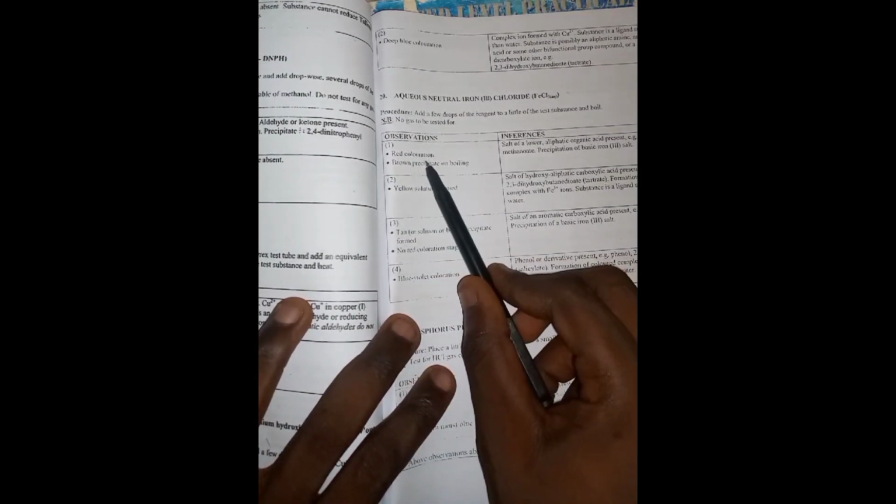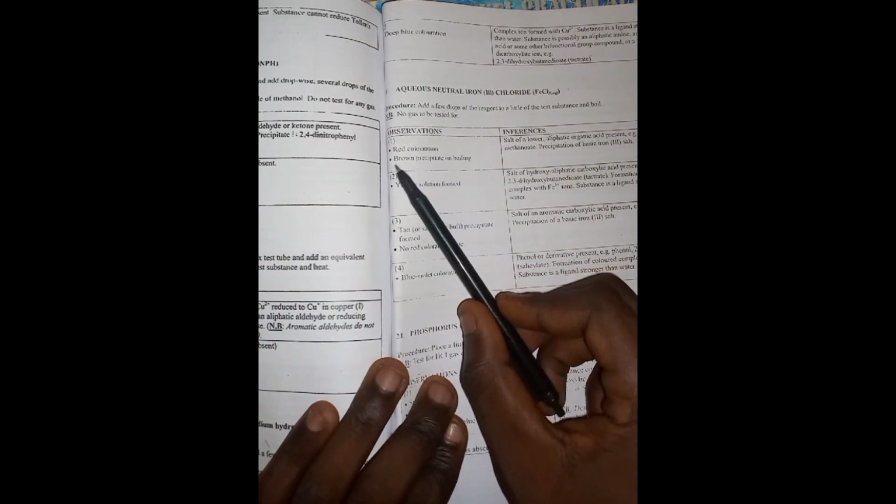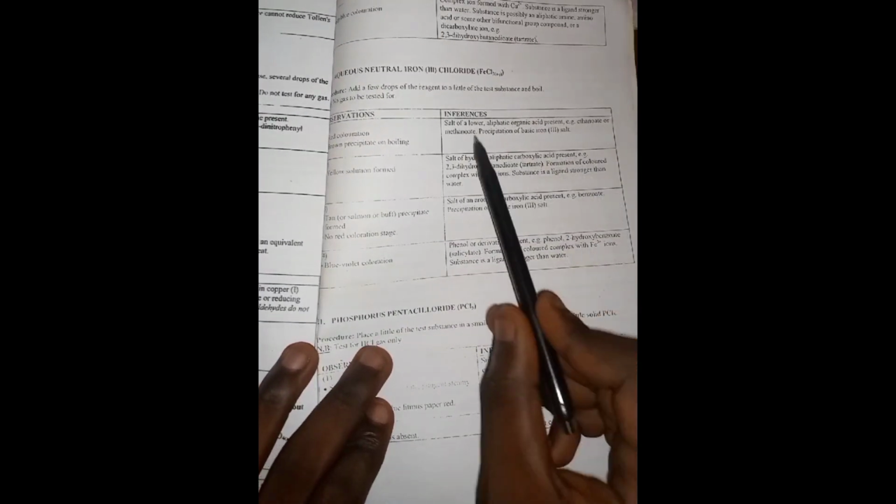These are observations. If I had a red coloration, that's something that is not the phenol. I had a red coloration or a brown precipitate on boiling. These are my observations: red coloration, brown precipitate on boiling. You have salt of lower aliphatic organic acids present, e.g. the ethanoate or methanoate, precipitation of basic ions to that. This is your inference. You end there.